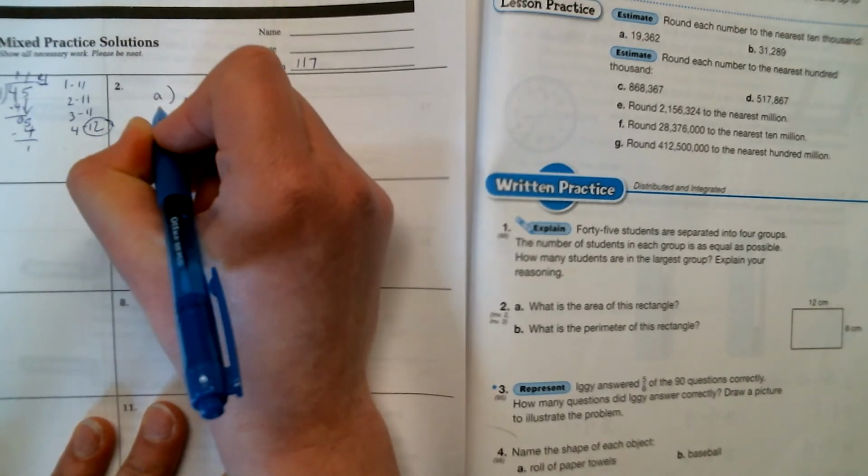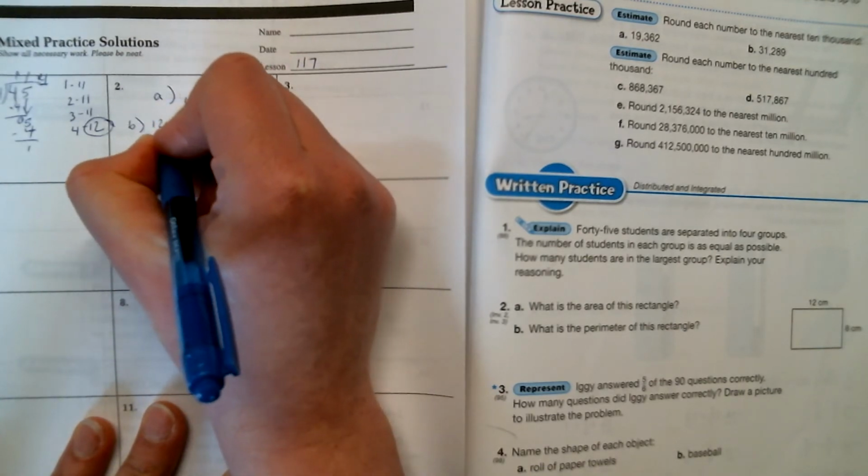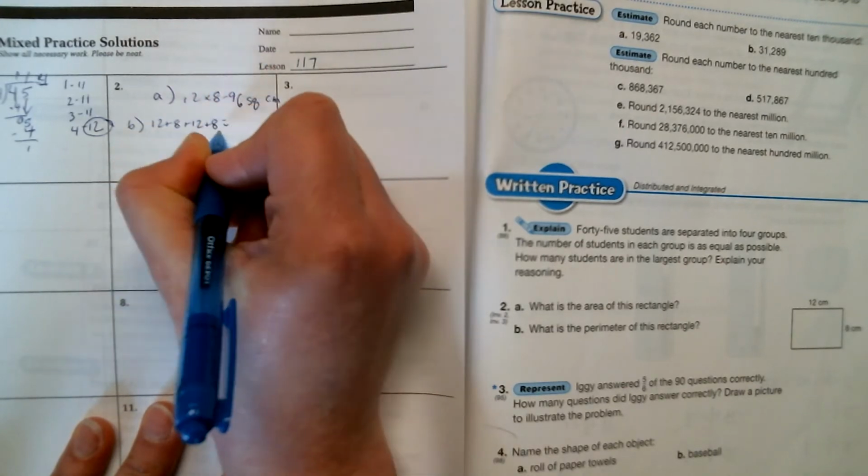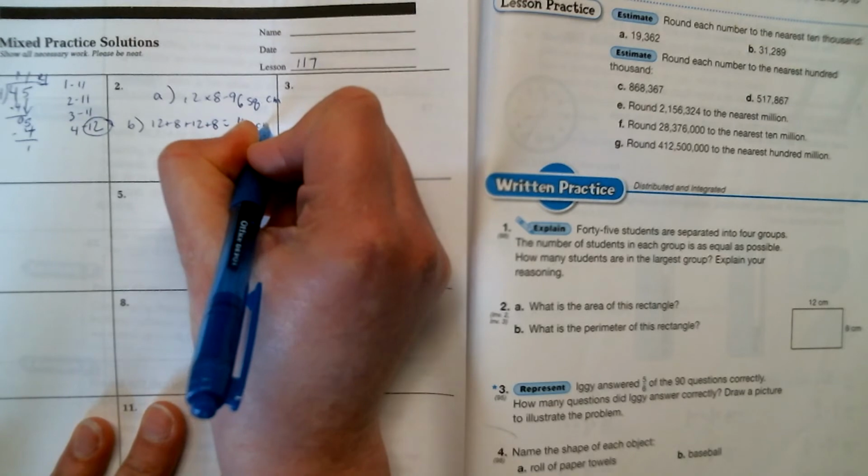Let's move over a little. Find the perimeter. 12 plus 8 plus 12 plus 8. 20 plus 20 equals 40 centimeters.